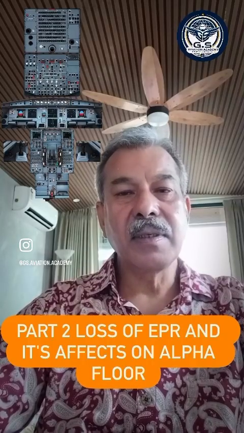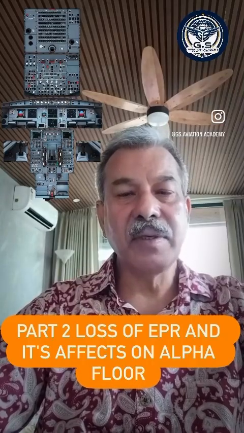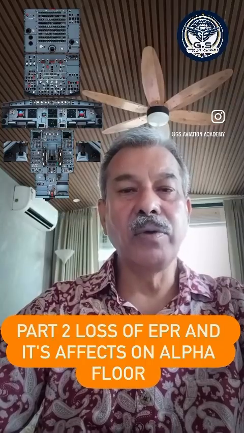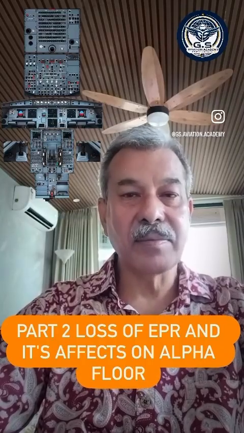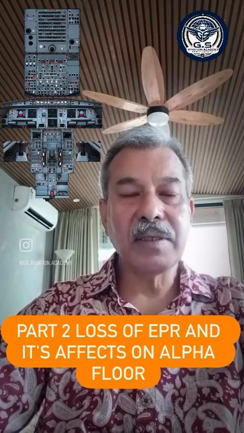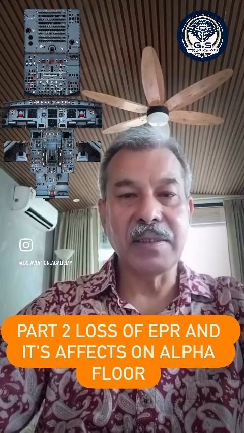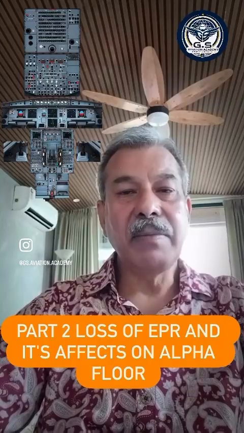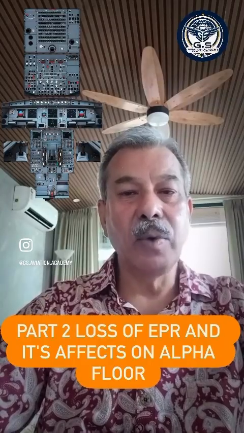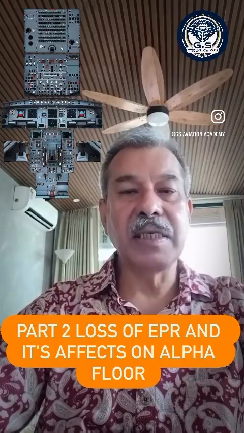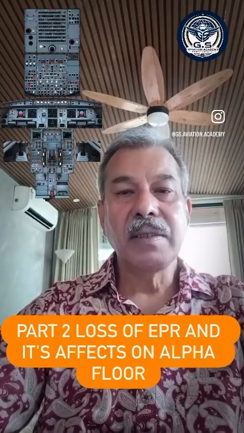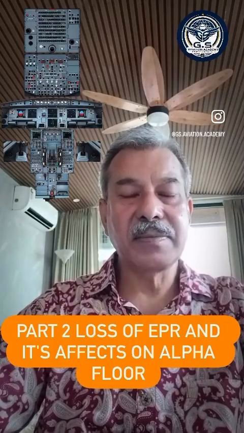Now we have to be very careful in case we have to go for a go-around in such a condition of EPR mode fault and N1 degraded mode, because when we apply TOGA power to get the SRS activated, then we may get thrust more than the TOGA thrust. That is a very serious condition. So we'll have to see the table in the performance chapter and then do the actions.